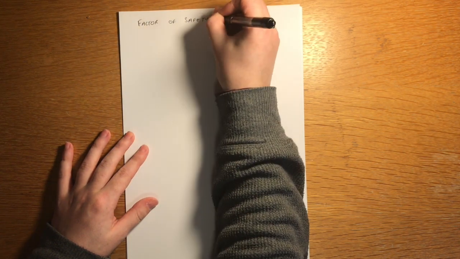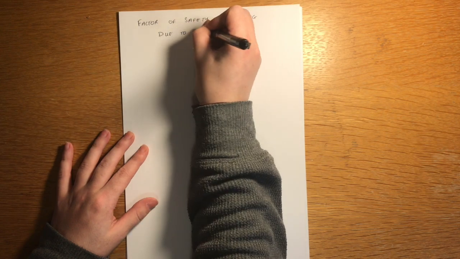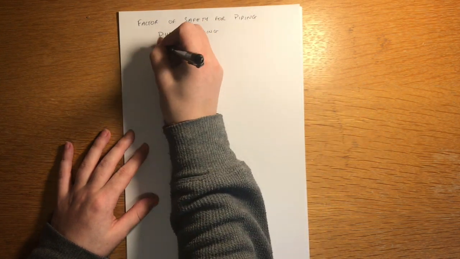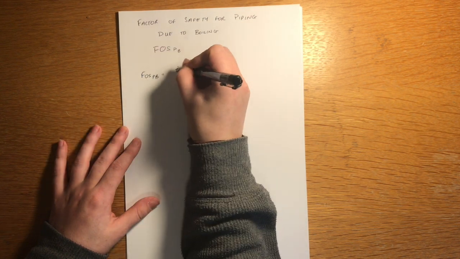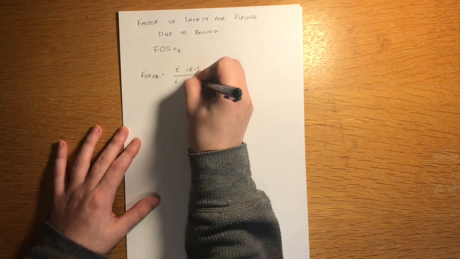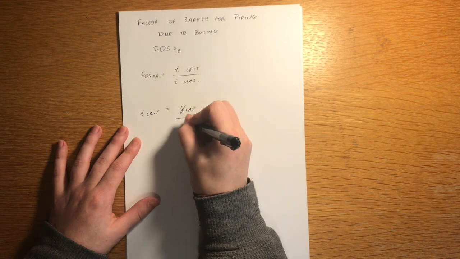Factor of safety for piping due to boiling is equal to the critical hydraulic gradient over the maximum hydraulic gradient. The critical hydraulic gradient is equal to the unit weight of saturated soil minus the unit weight of water, all over the unit weight of water. The unit weight of saturated soil is equal to the saturated density times gravity.